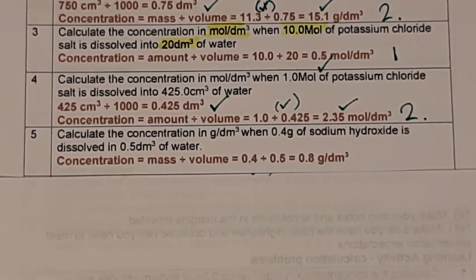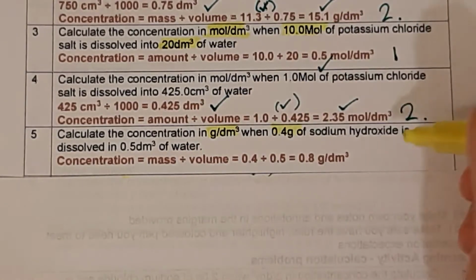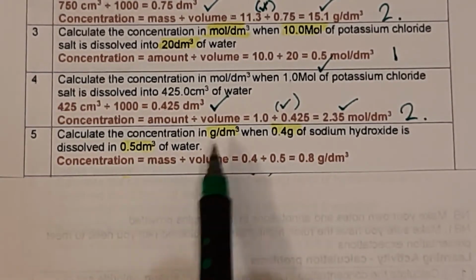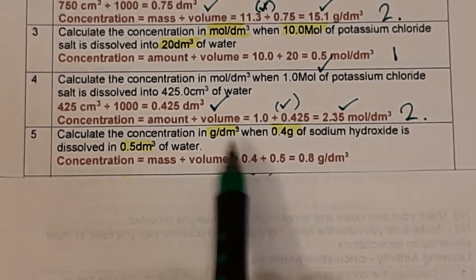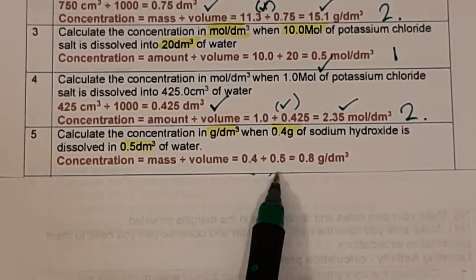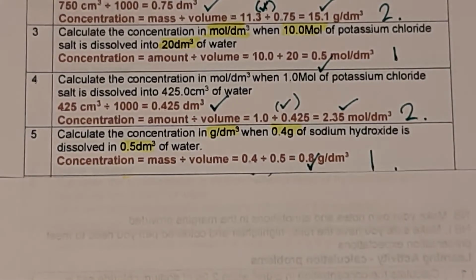Question 5. Calculate the concentration in grams per decameters cubed when 0.4 grams of sodium hydroxide is dissolved in 0.5 decameters cubed of water. So again, you need to convert the amount of... Nope, you do not need to convert the amount of water. So this is absolutely fine. All the units are the same. So concentration is mass divided by volume, 0.4 divided by 0.5, and our answer is 0.8, and that is 1 mark.